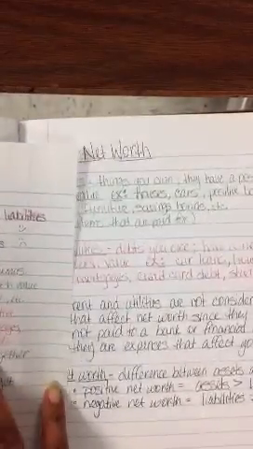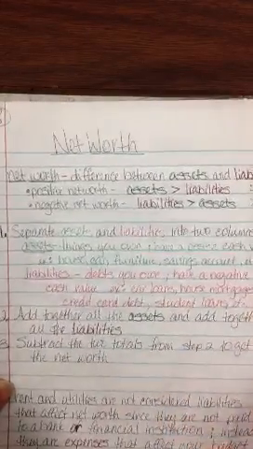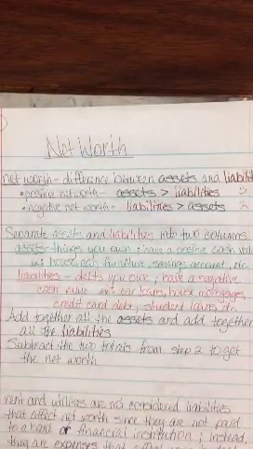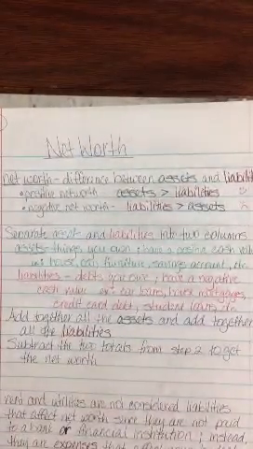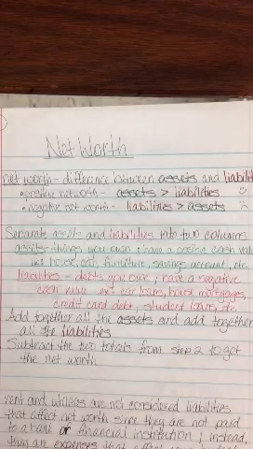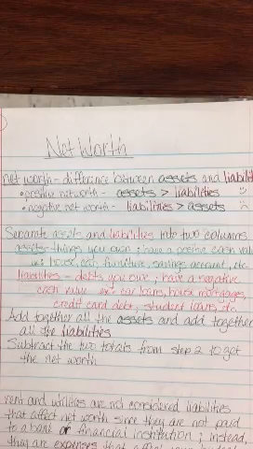And no time to read it in my notes. So on page 18, first off, we're going to start off by telling you exactly what net worth is. And net worth is just the difference between your assets and your liabilities. So you're either going to have a positive or a negative net worth.